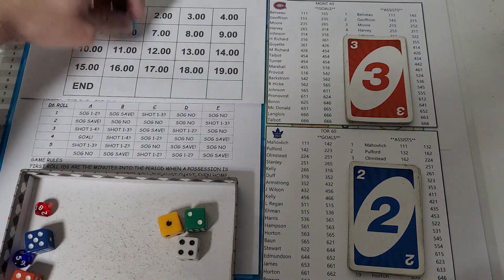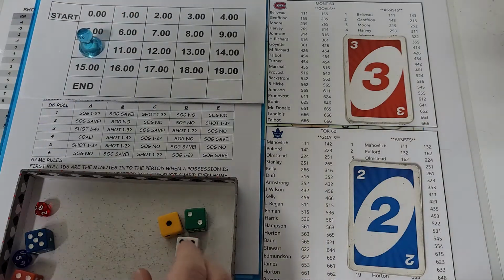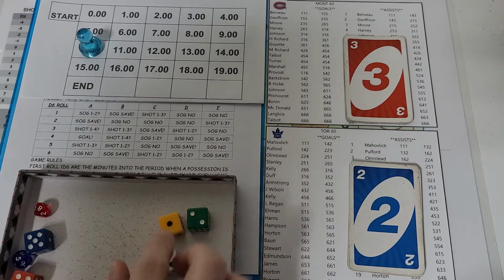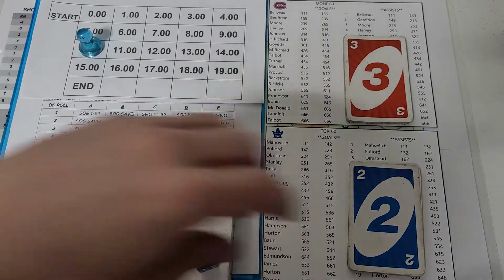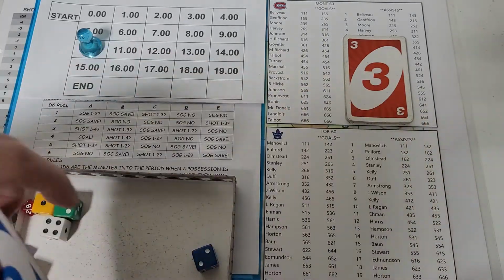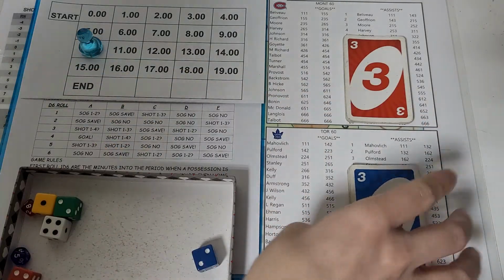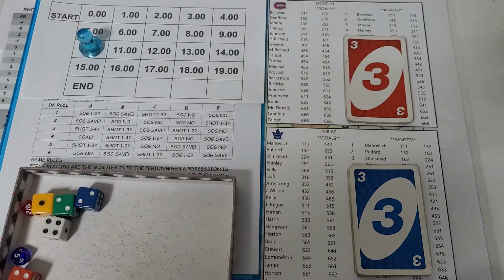Okay, this time four more off the clock now. We're up to minute 10. And here at minute 10, Toronto's again. And with a 1, I'm looking at C1 this time. They could score on a 1 to 3. With a 2, Toronto actually ties it here midway through the third period. So we're up 3-3.